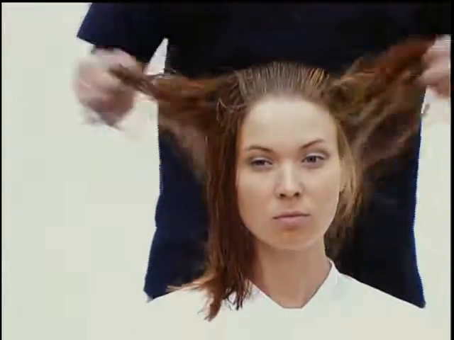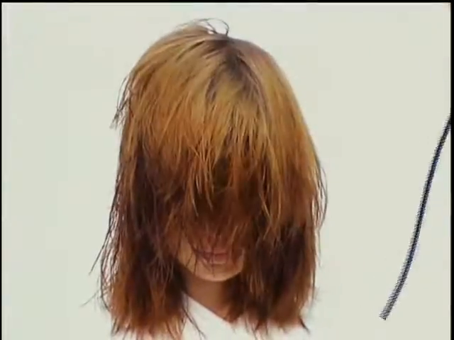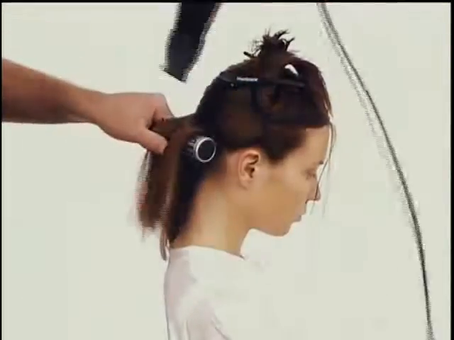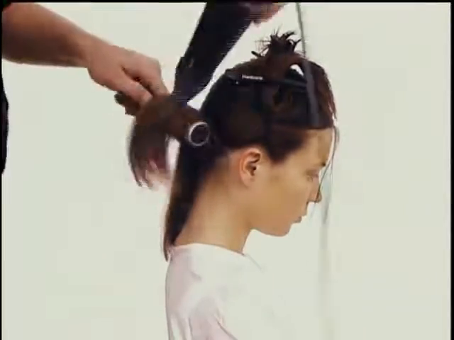The hair is now ready for blow drying. Power dry to remove excess moisture. Work in sections up the head using a round brush.